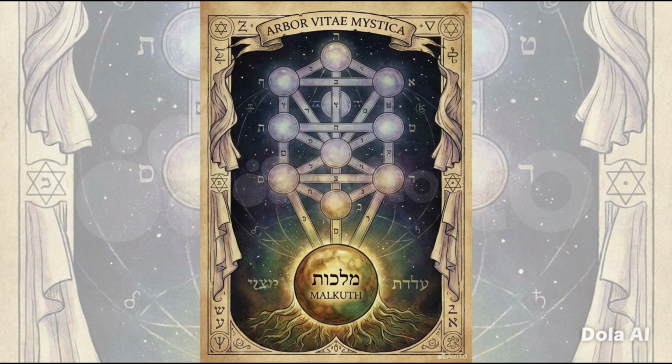The triangular number of 66, which is where we started as well with the 10th circle of Malkuth, which we see in the final image.